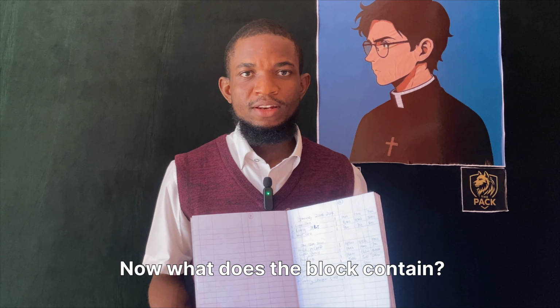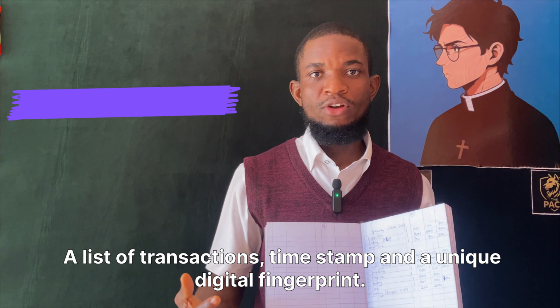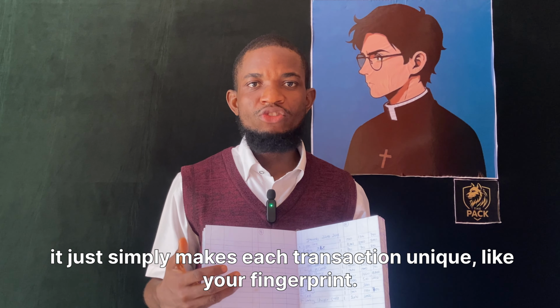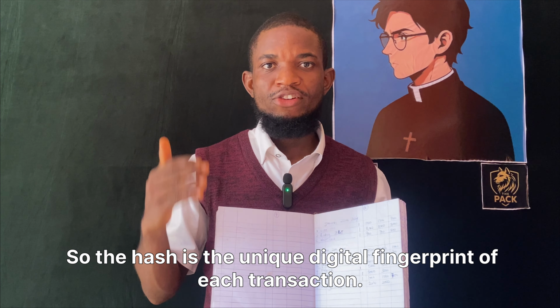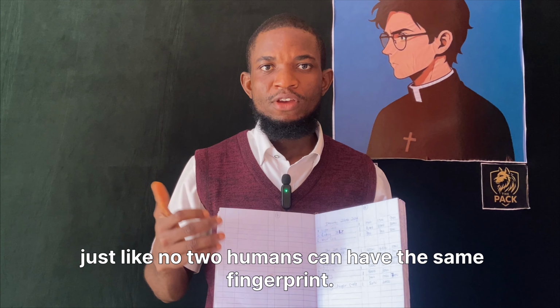Now, what does the block contain? The block in the blockchain typically contains a list of transactions, a timestamp, and a unique digital fingerprint. On the timestamp, of course, you know that the data stored on each block is stored in chronological order, making the timestamp very important. Then, as for the unique digital fingerprint I talked about, it simply makes each transaction unique, like your fingerprint. So the hash is the unique digital fingerprint of each transaction, and no two transactions can have the same fingerprint, just like no two humans can have the same fingerprints, as far as I know anyway.